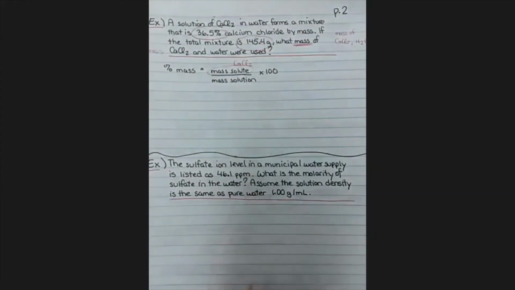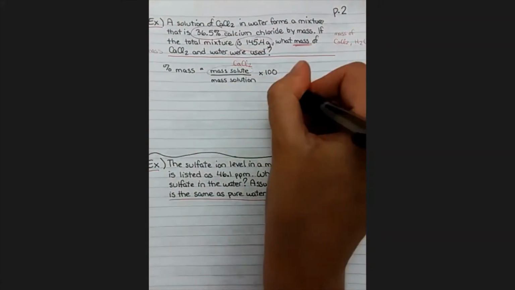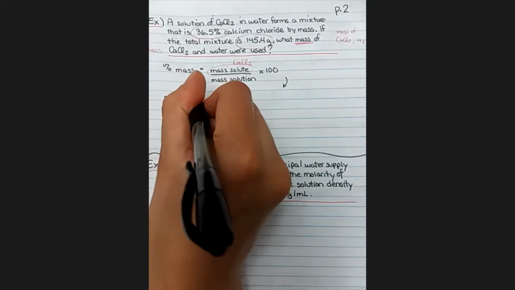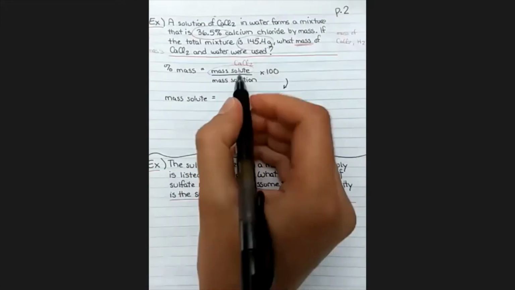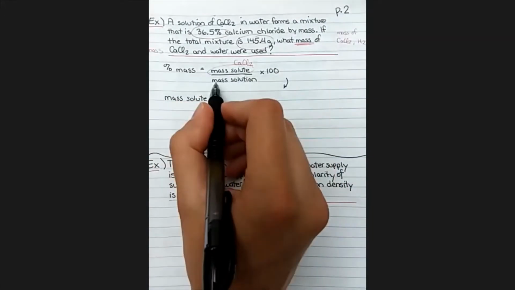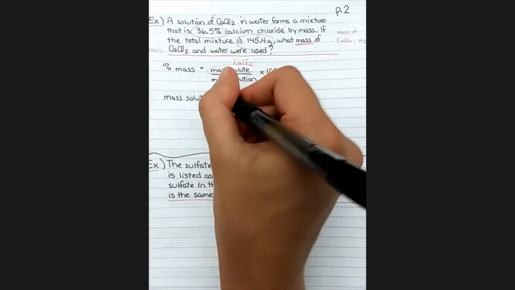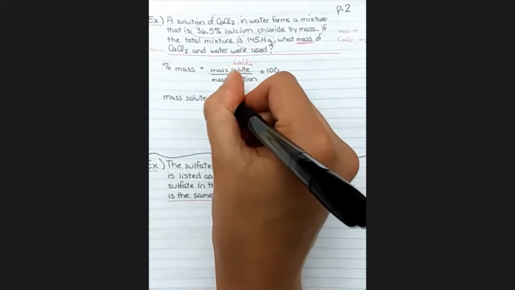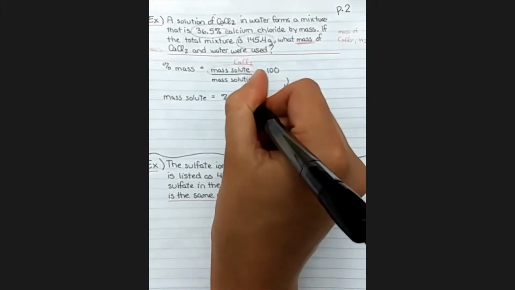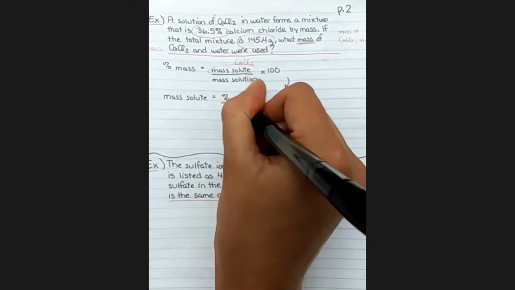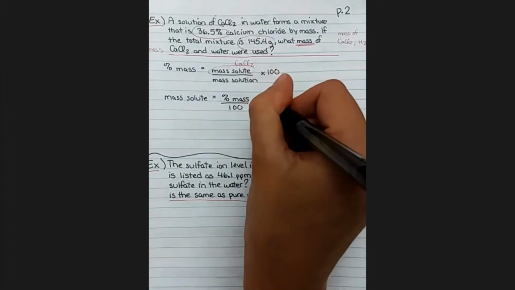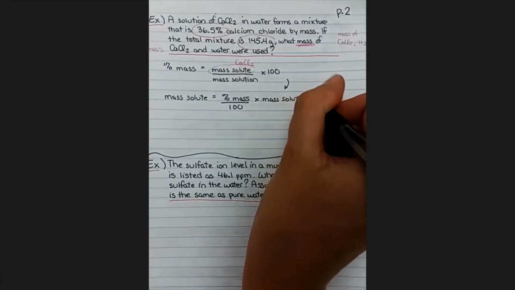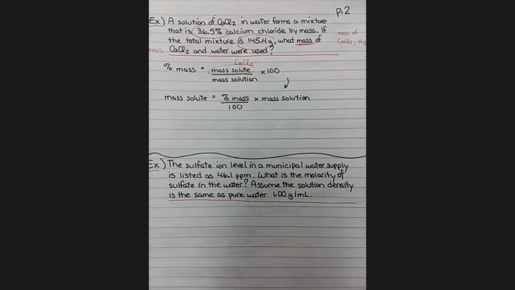So we can rearrange this equation to solve for mass of solute. We can multiply both sides by mass of solution, divide both sides by 100, and we will end up with the percent mass divided by 100 multiplied by mass of solution. That's the plan we're going to use to solve the question.